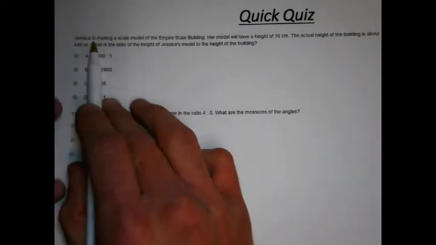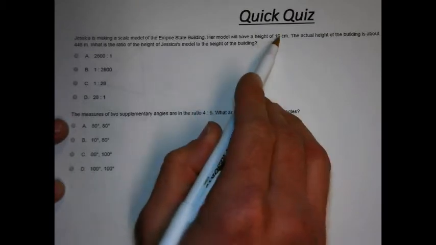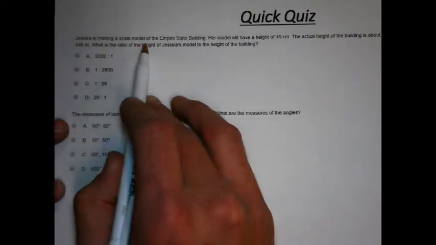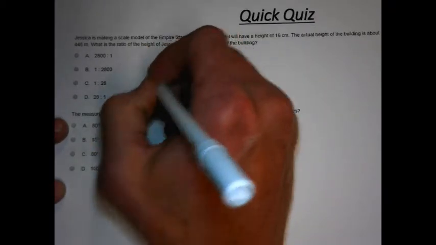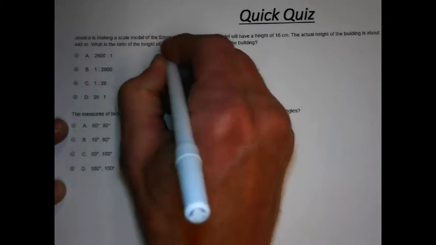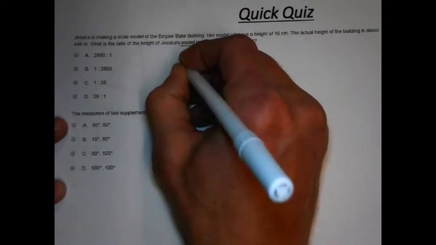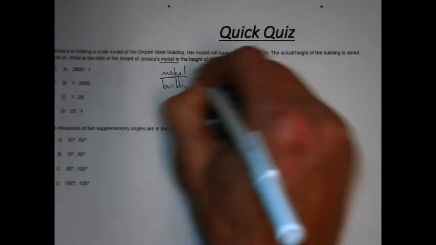Jessica is making a scale model of the Empire State Building. Her model will have a height of 16 centimeters. The actual height is about 448 meters. What's the ratio of her model to the height of the building? So we have the ratio of Jessica's model in the numerator to the height of the building. What was Jessica's model's height? 16 centimeters. What was the building's height? 448 meters. And how do we cancel these things out?